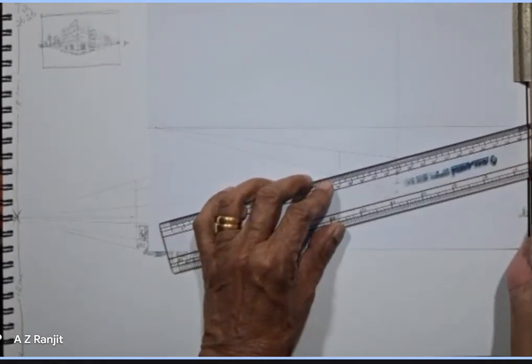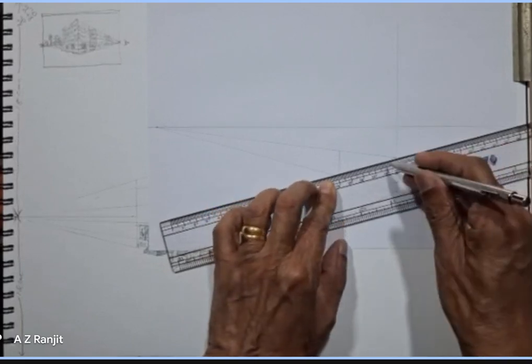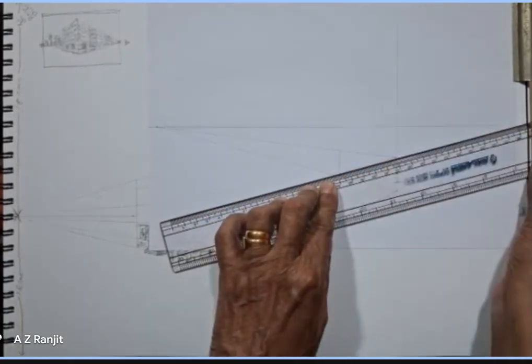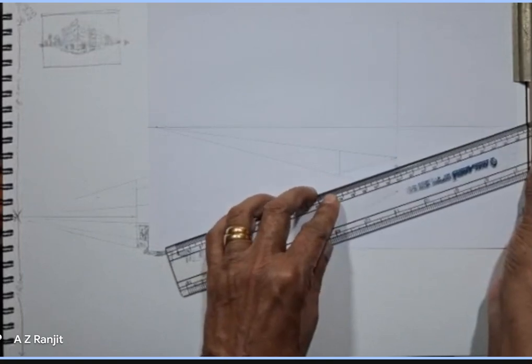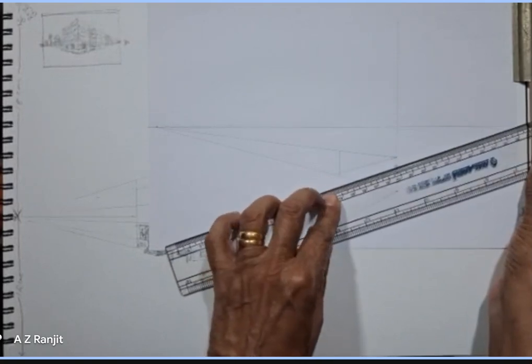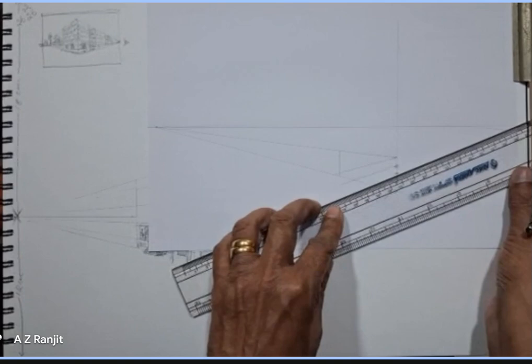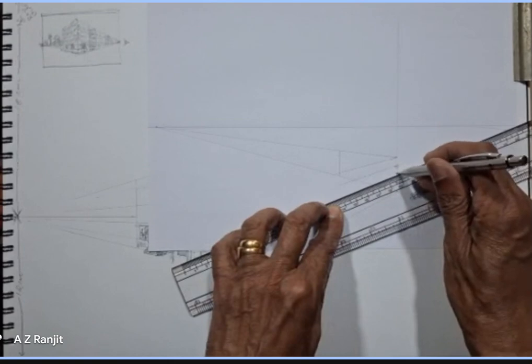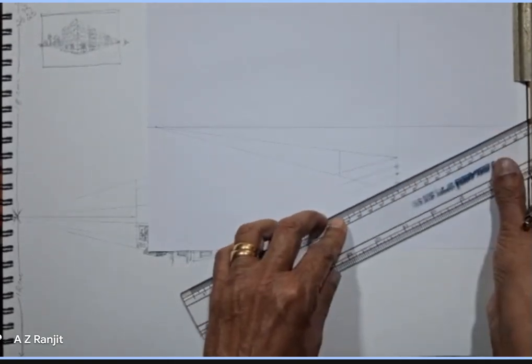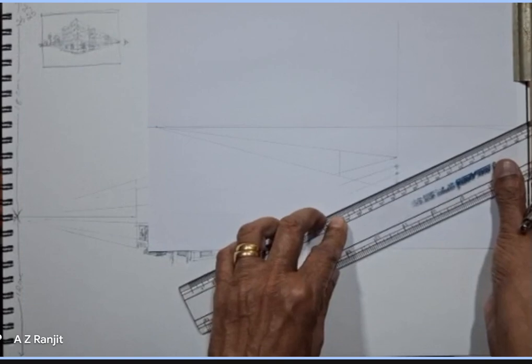I'm going to come from the top. The exact measurement might not be there, but approximation would surely be there.